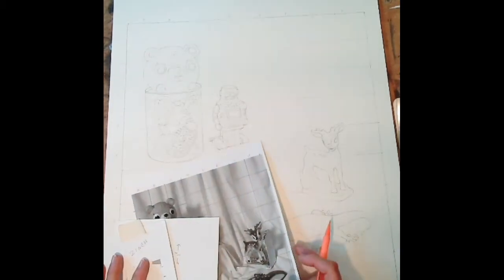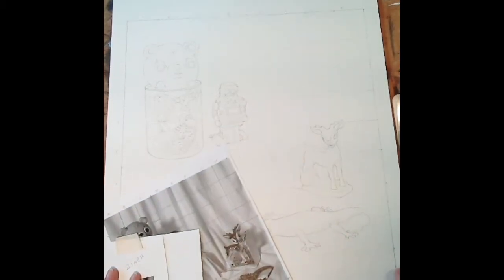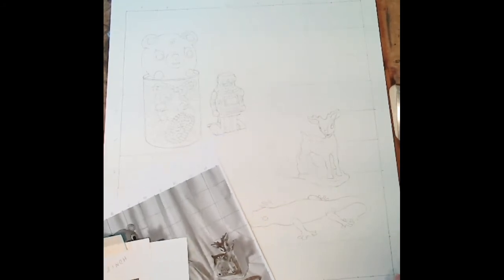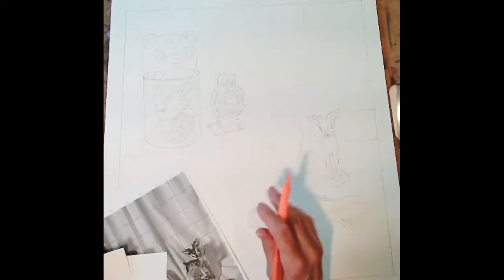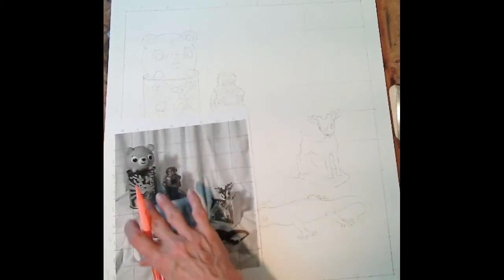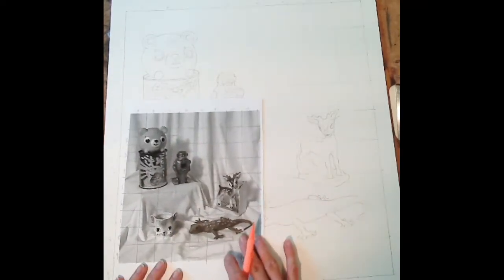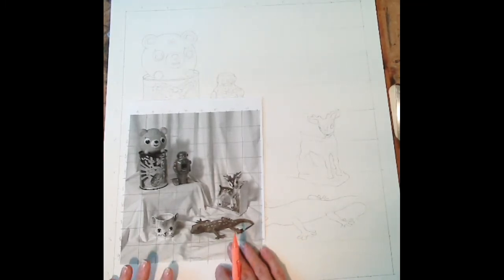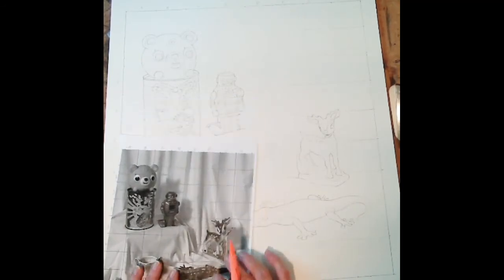Okay, everyone. So in this video, we're going to talk a little bit more about gridding up your line drawing. So this next week, your line drawing is going to be due. So you should have already added the grid to your image, whether it's digital or on an actual printout. I think either way would work really well.